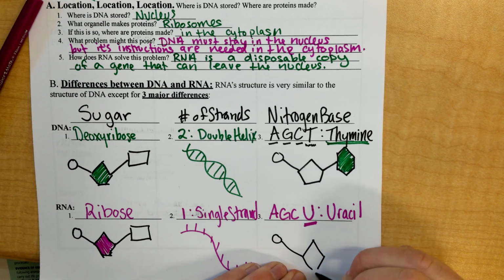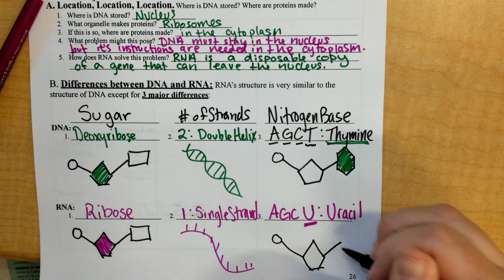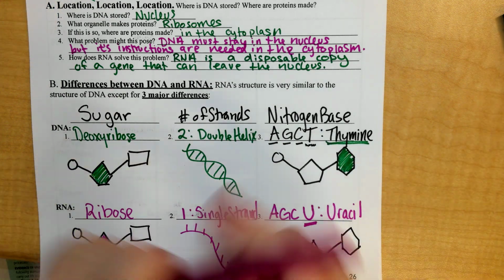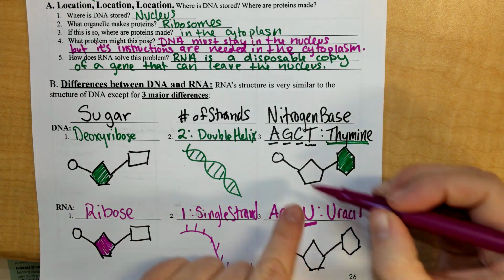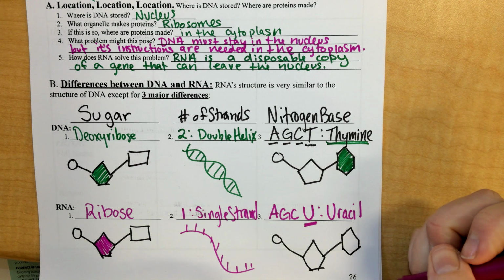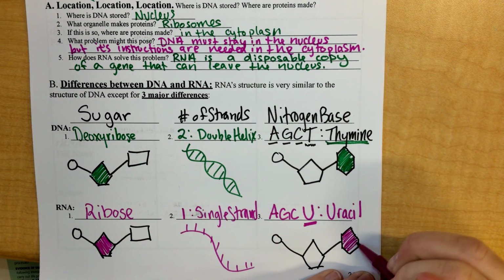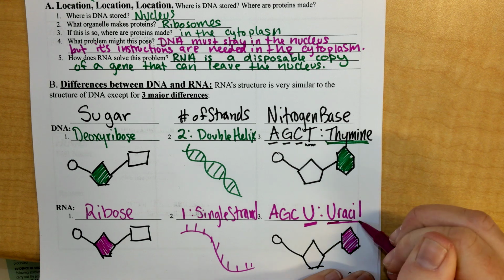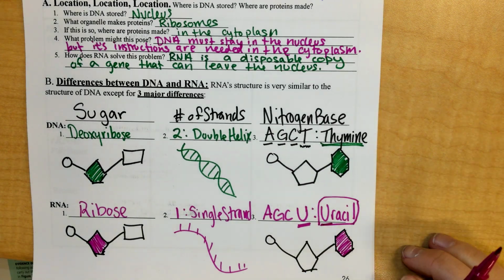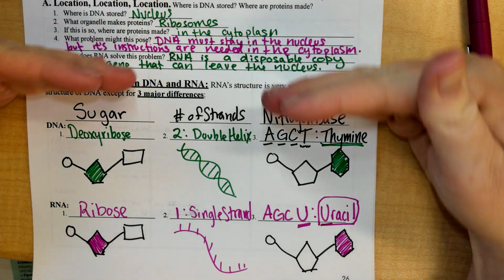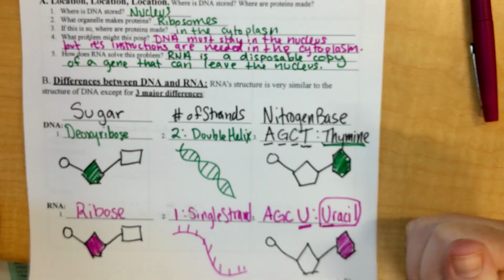Now, the U, the uracil, acts just like a thymine. So it can match with an A instead of T. Okay, we'll need to know that later. Go ahead and color this one so we know that uracil is the replacement for thymine when it comes to RNA. These are the 3 main differences between DNA and RNA.